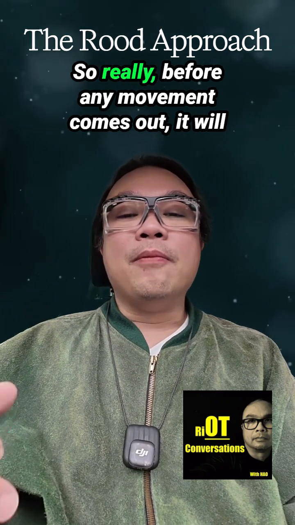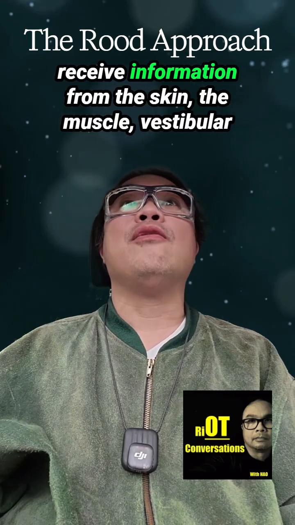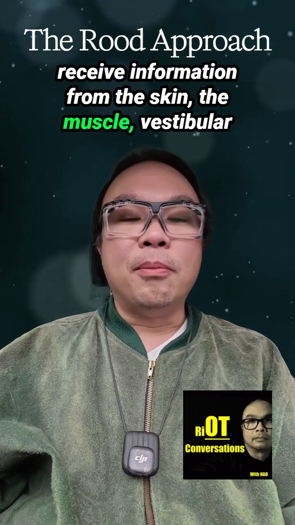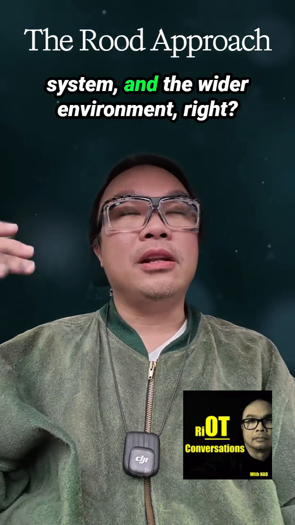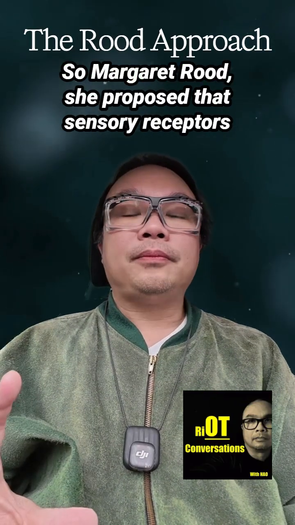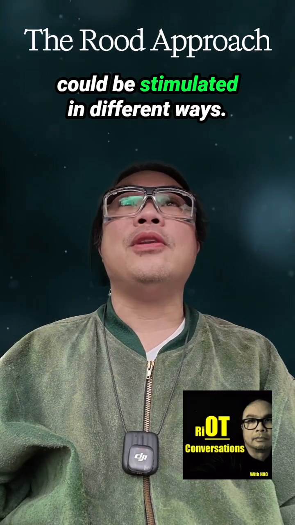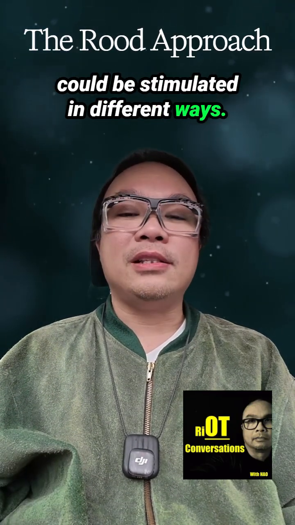So really, before any movement comes out, it will receive information from the skin, the muscle, the vestibular system, and the wider environment, right?